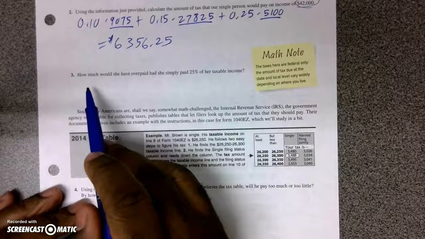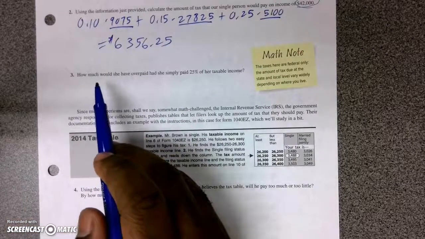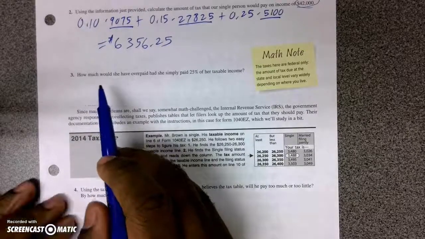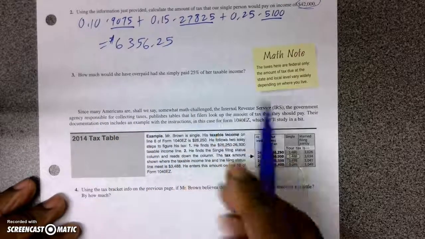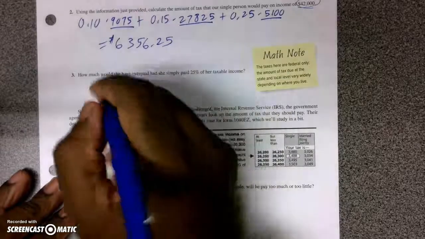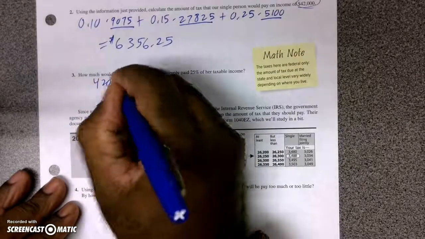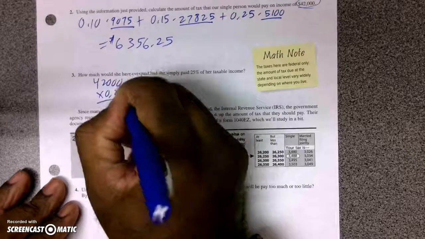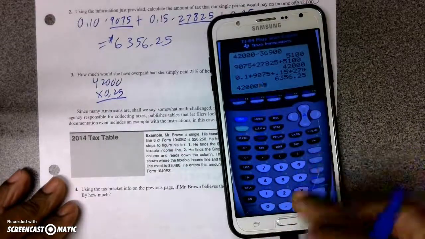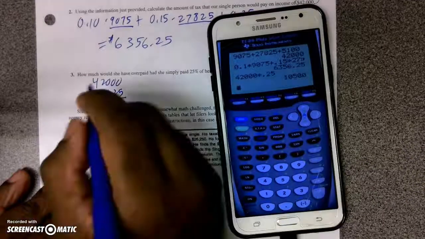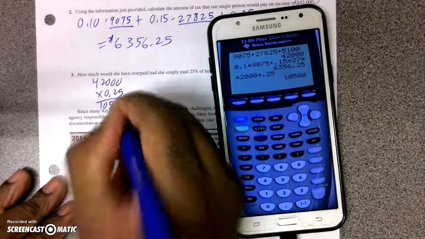Now it says here for number 3, how much would she have overpaid had she simply paid 25% of her taxable income? So we would do the 42,000 times 0.25. That would give us $10,500.